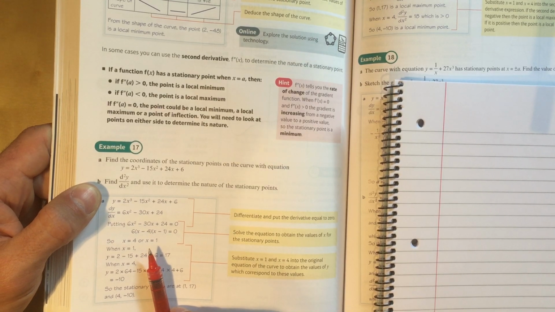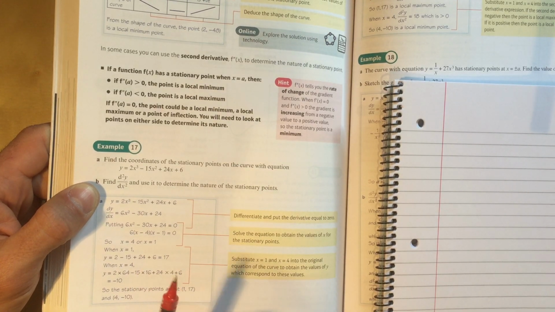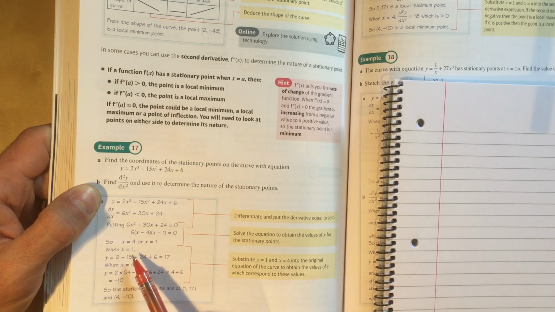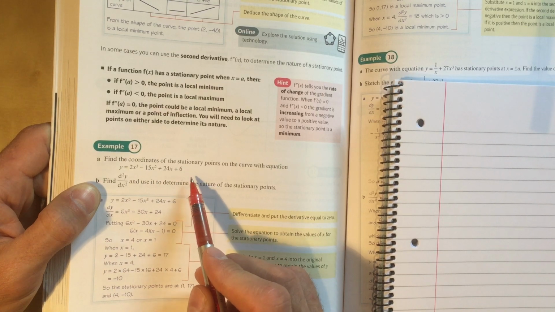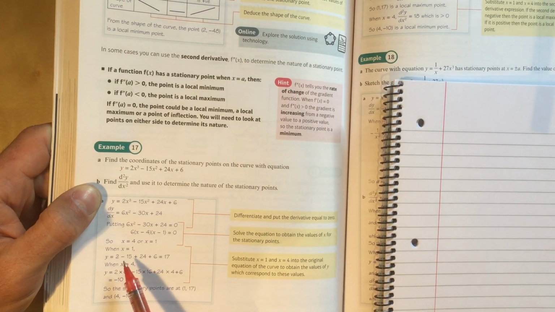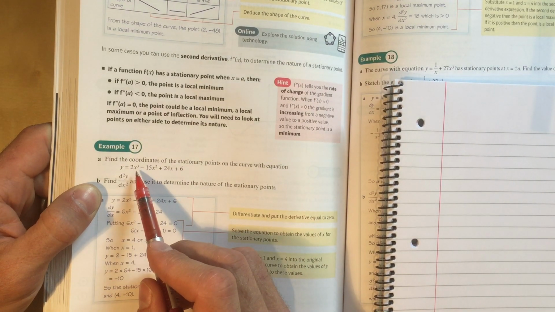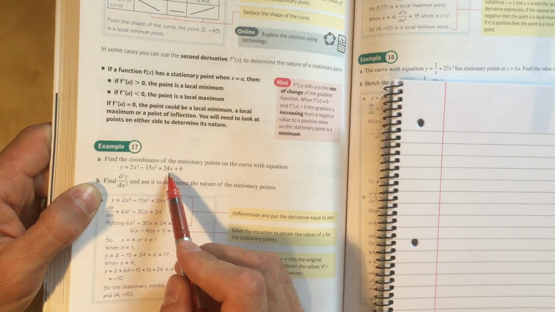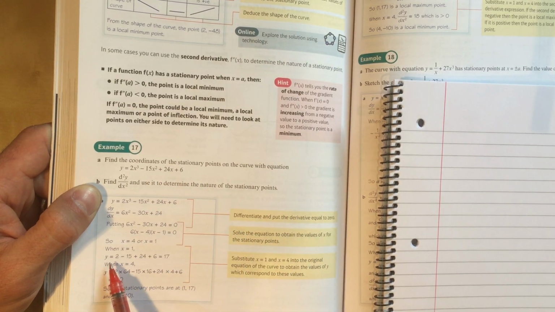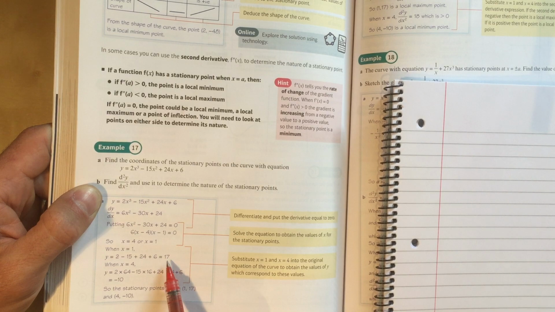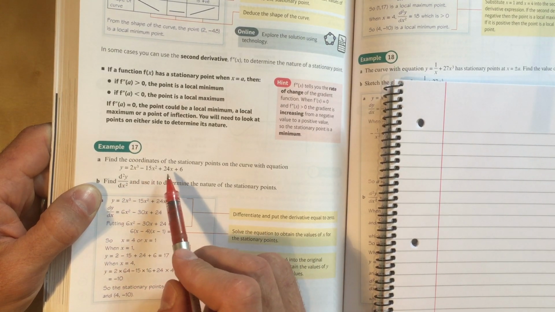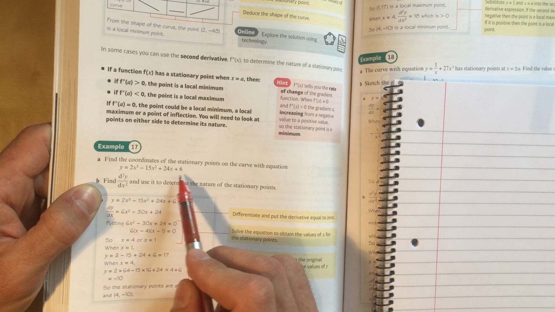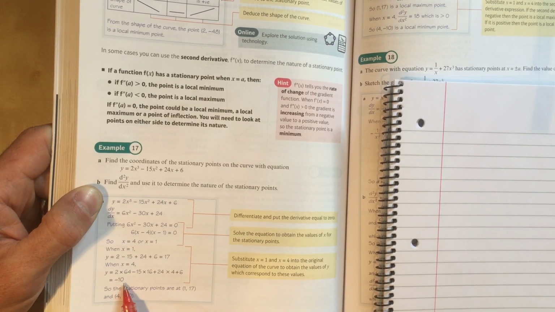One thing we know about the stationary points is they are on the function, right? They're on the curve. So if they're on the curve and I know the x-coordinate, take that x-coordinate and put it into this equation here. When you do that, 2 times 1 cubed minus 15 times 1 squared plus 24 times 1 plus 6. That's that calculation there. That's where the 17 comes from. When x equals 4, 2 times 4 cubed minus 15 times 4 squared plus 24 times 4 plus 6. That's this calculation, y equals minus 10.